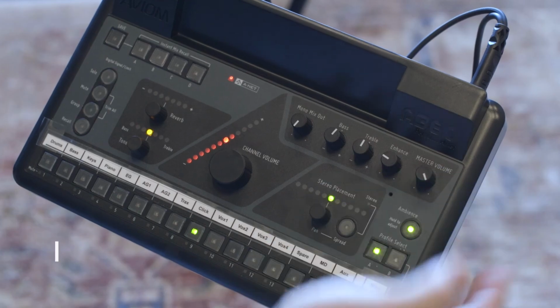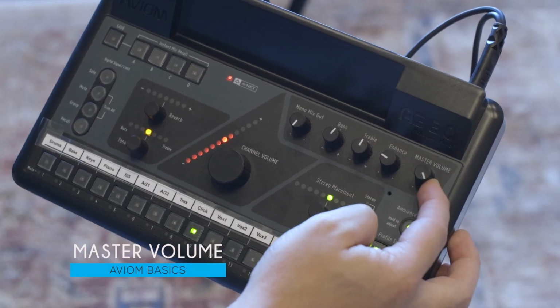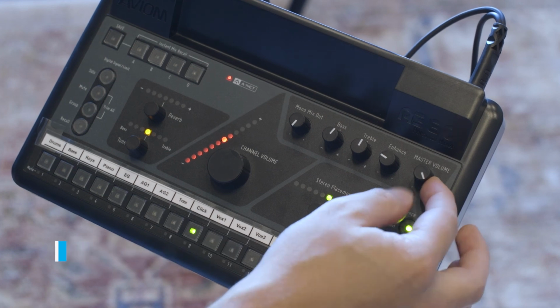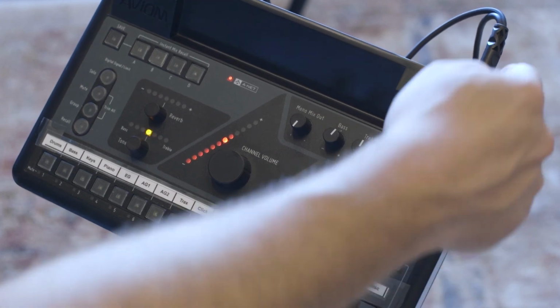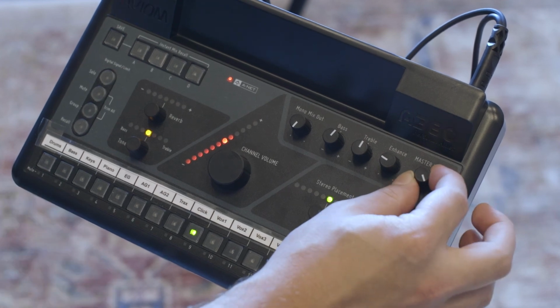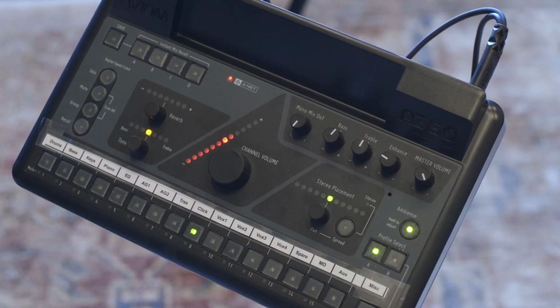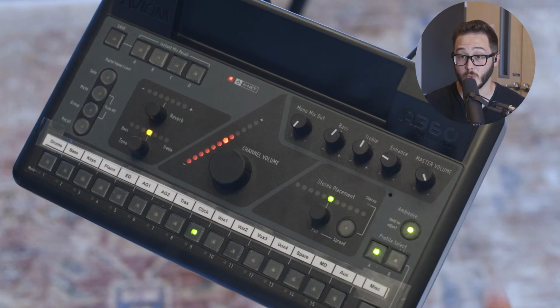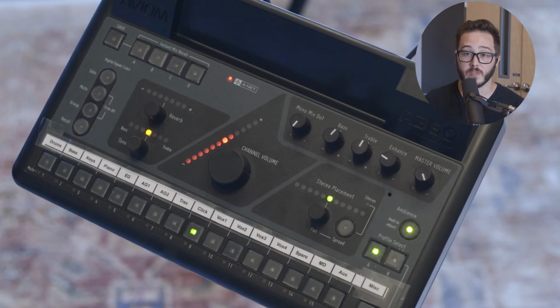And then this master volume is the last thing we'll talk about. What this controls is the master volume, the main level of the output for this right here. So if you're using headphones plugged into the Aviom, you'll want to use this master volume knob. If you're using a wireless pack though, this will actually do absolutely nothing. So instead, use the volume that's on your actual wireless pack.